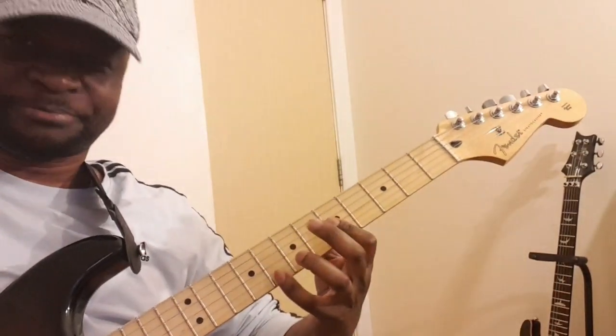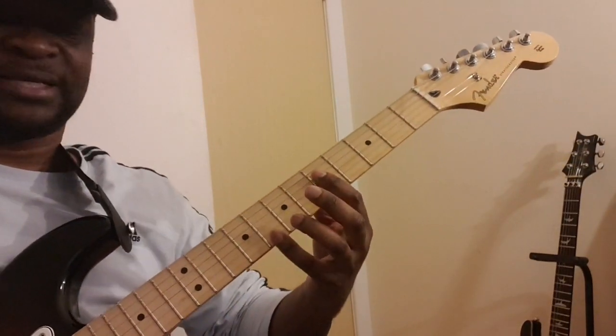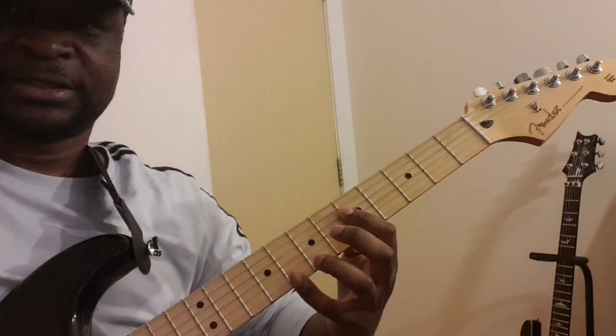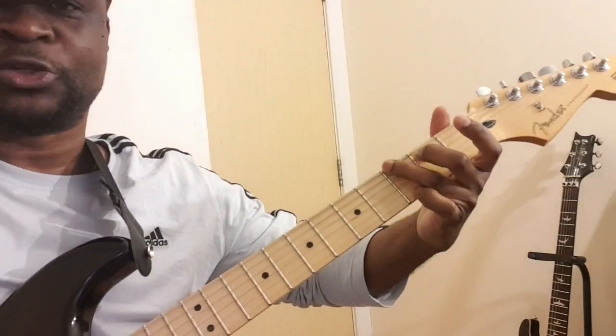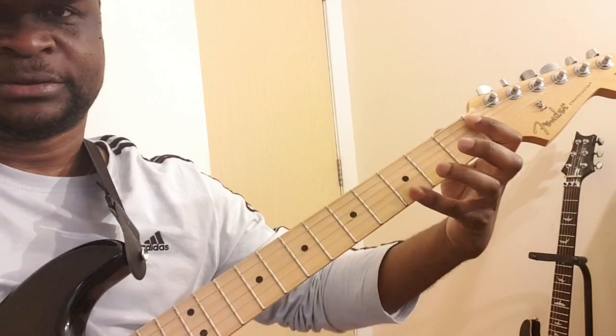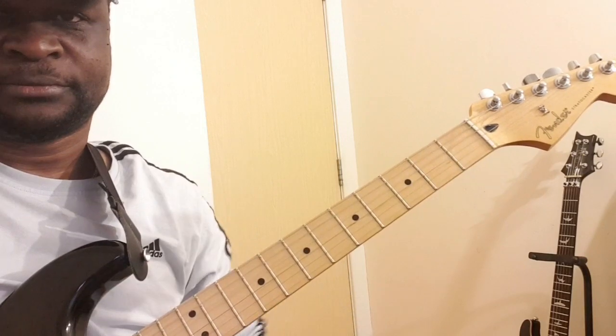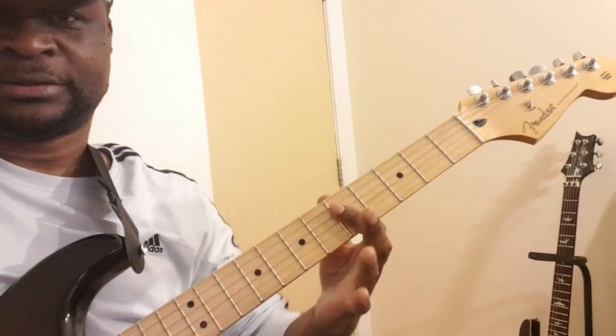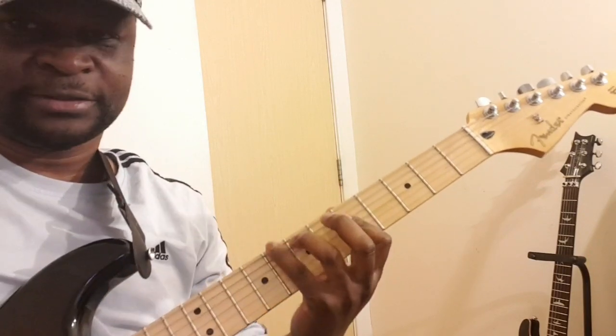Then we move to this shape. This is the full version. It is actually this one. You know why you do this one? It is actually the same here. Okay?